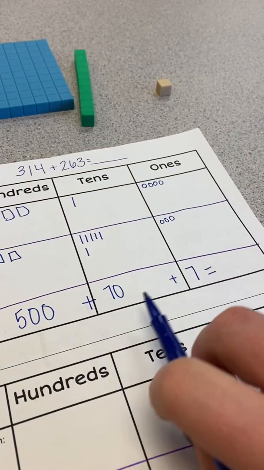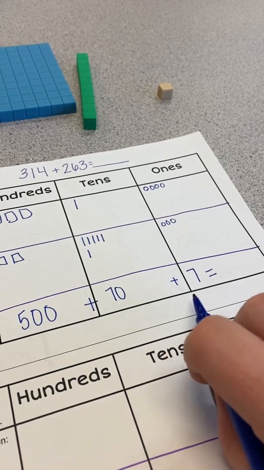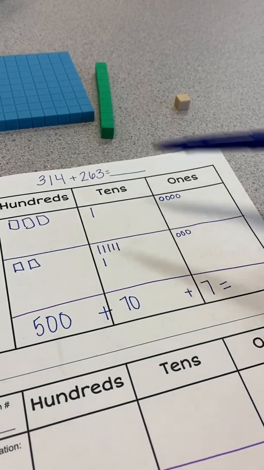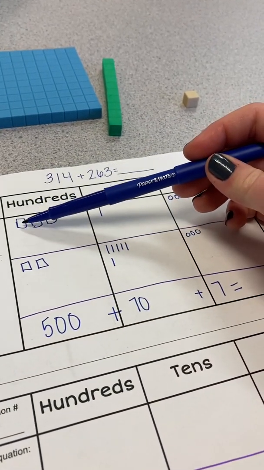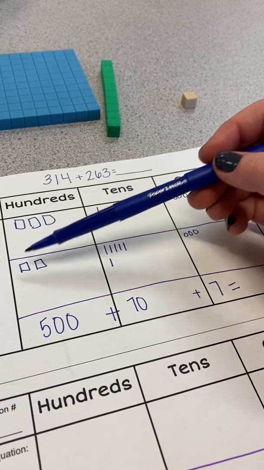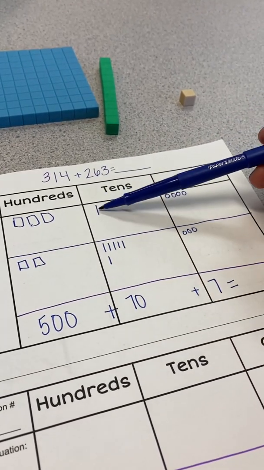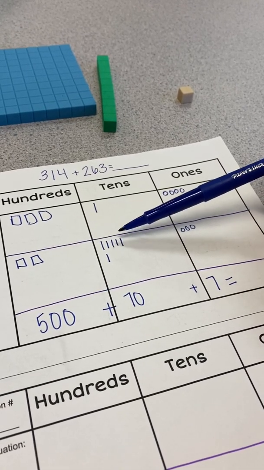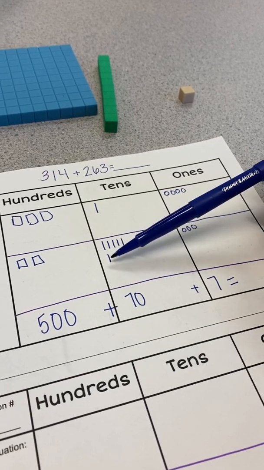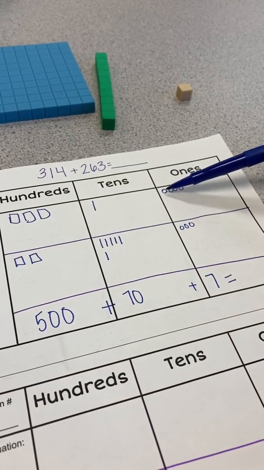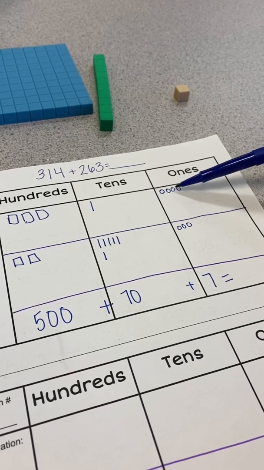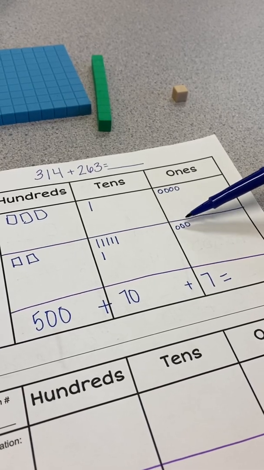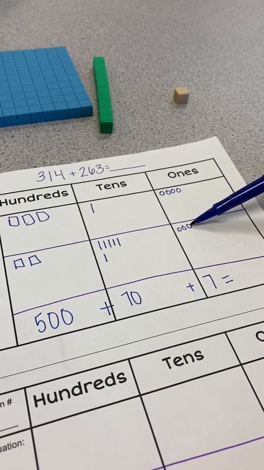Now I need to go through and add all of my values together to create my number. I can also do this by counting, so we're going to do both ways here. First, we're going to count. 100, 200, 300, 400, 500, 510, 520, 530, 540, 550, 560, 570, 571, 572, 573, 574, 575, 576, 577.